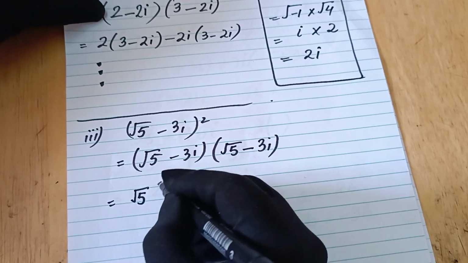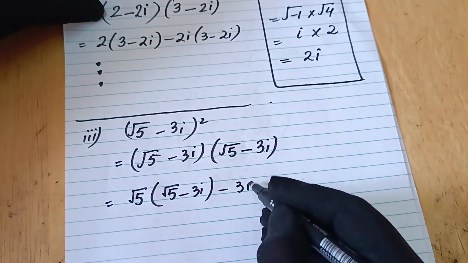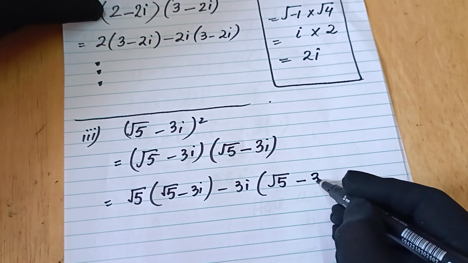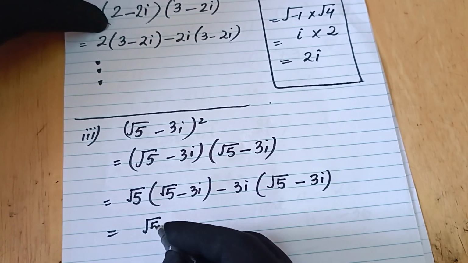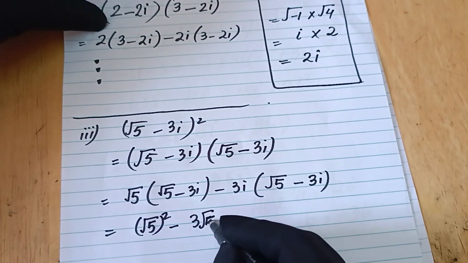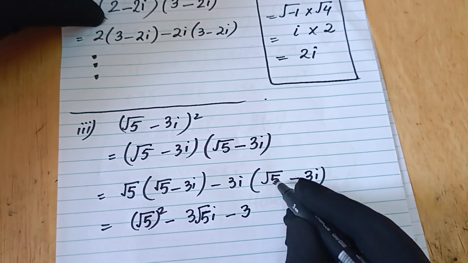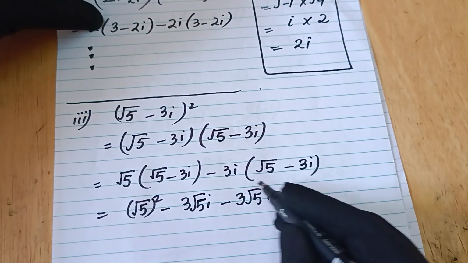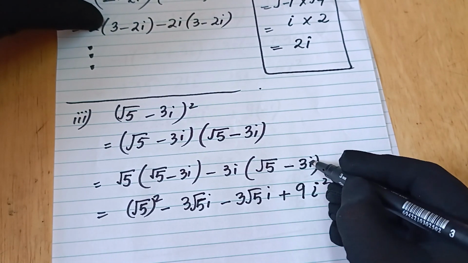Under root 5 multiplied by under root 5 minus 3 iota, and minus 3 iota times under root 5 minus 3 iota. Under root 5 times under root 5 becomes under root 5 square, then minus 3 under root 5 iota, then minus 3 under root 5 iota, and minus times minus, 3 3s are 9 iota and iota square.